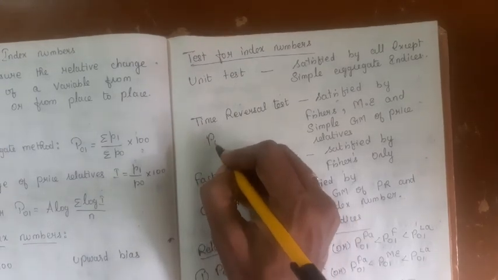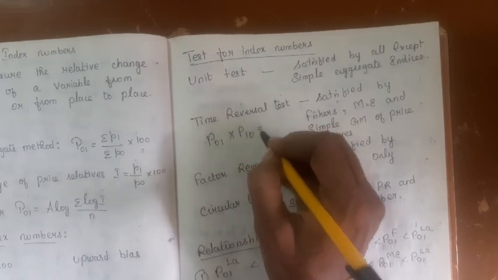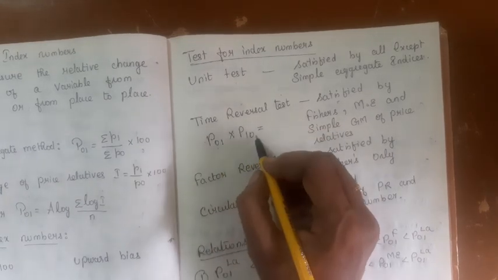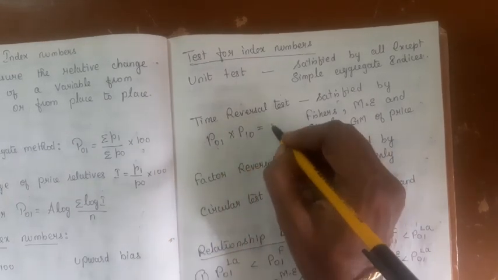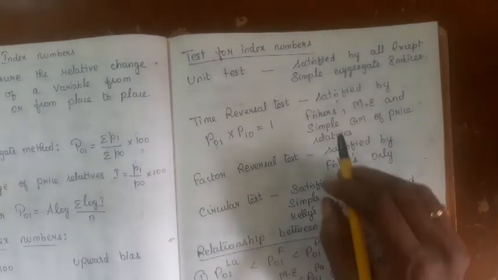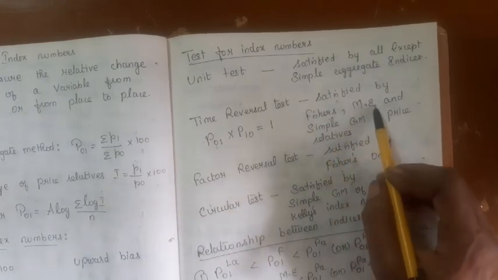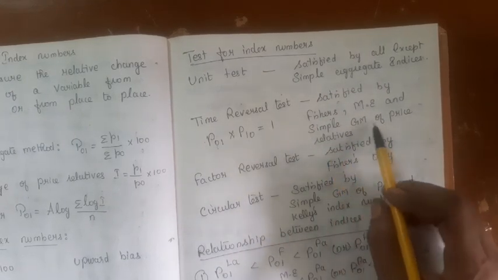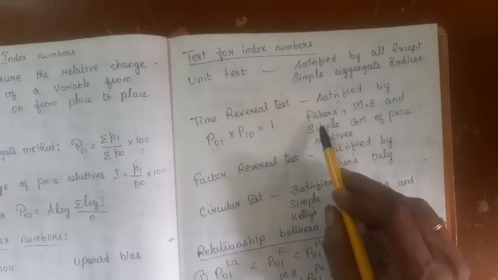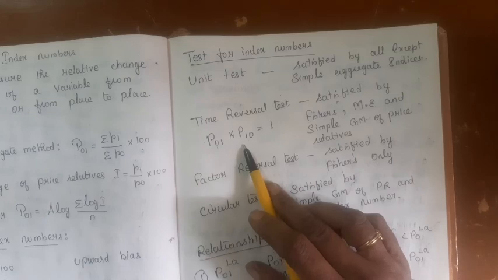The time reversal test: if you use the current year as the base year and the base year as the current year, if you reverse it, the product will be equal to 1. This is satisfied by Fisher's index number, Marshall-Edgeworth's index number, and the simple geometric mean of price relatives. Only these three indices satisfy the time reversal test.